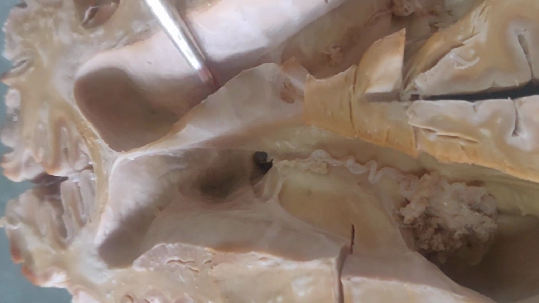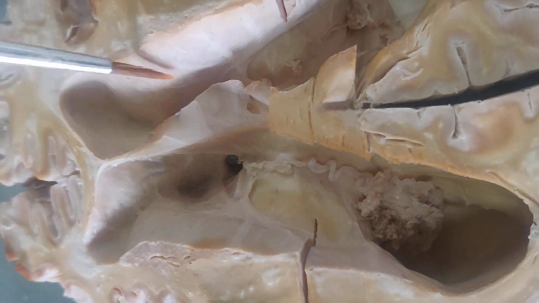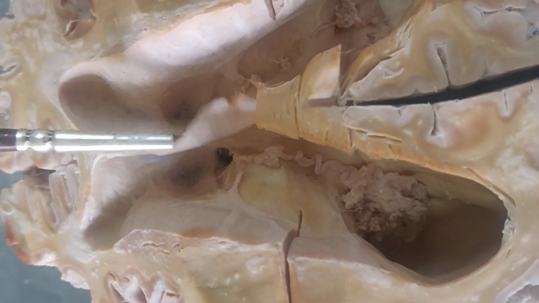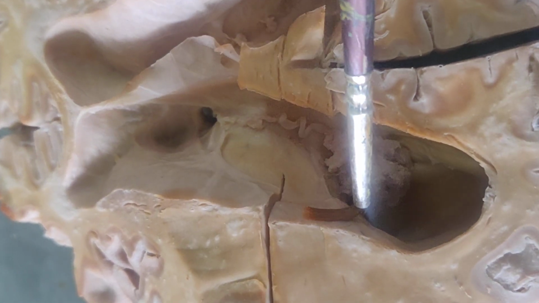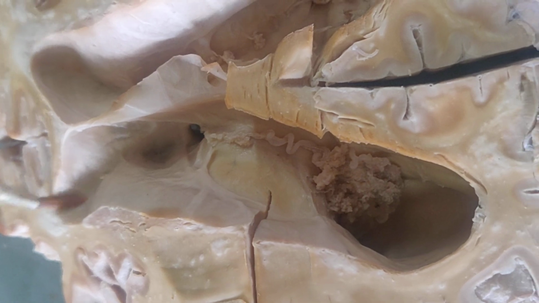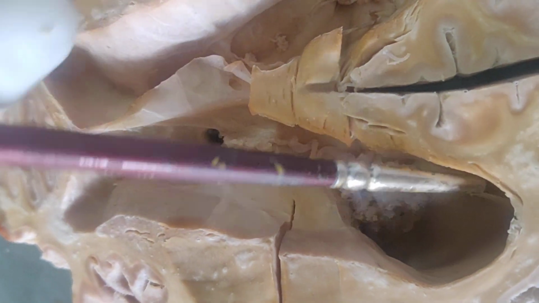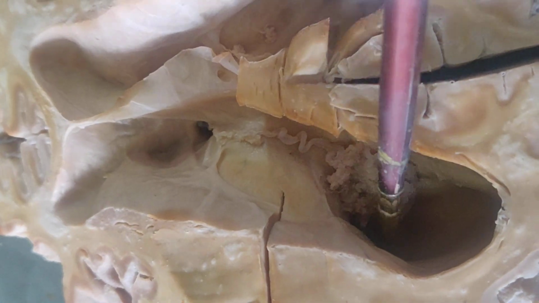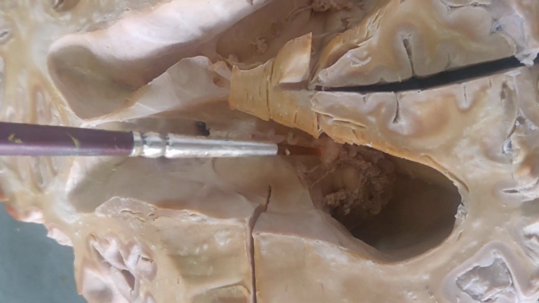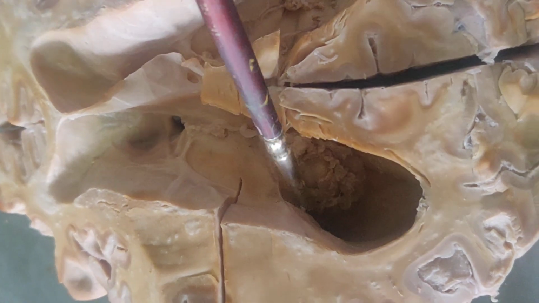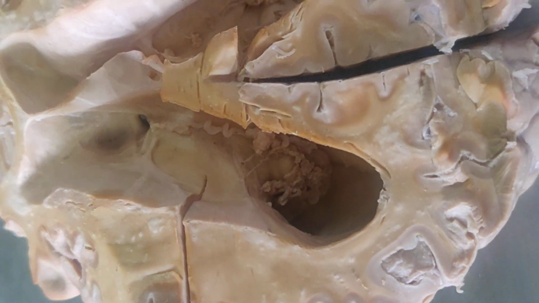Now these two are lateral ventricles. This is septum pellucidum. This is head of caudate nucleus. This is body and then tail. This is anterior horn of lateral ventricle, posterior horn and inferior horn of lateral ventricle. You will be able to see the choroid plexus which are going into inferior horn.